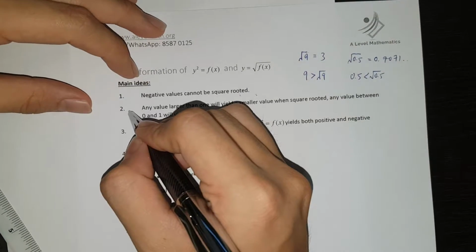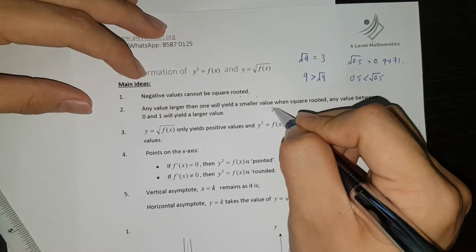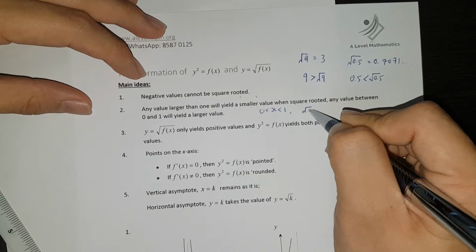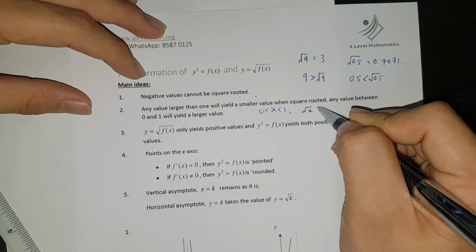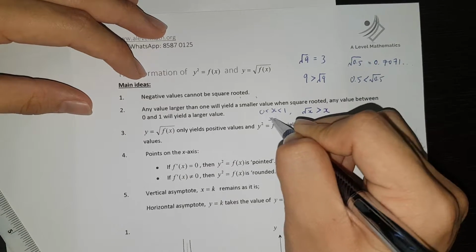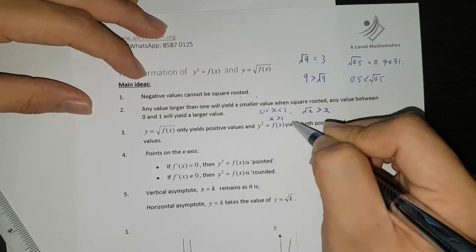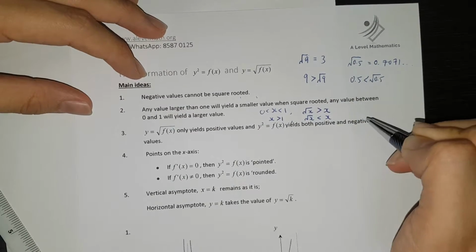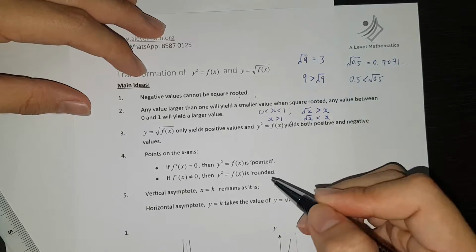Hence the second point: any values between 0 and 1, when I square root the number, I will yield a number which is bigger than the number itself. If x is bigger than 1, then if I square root the number, I'll get a smaller value than the number itself.